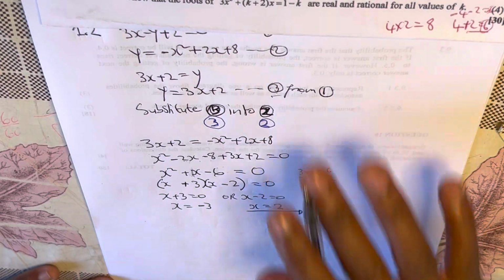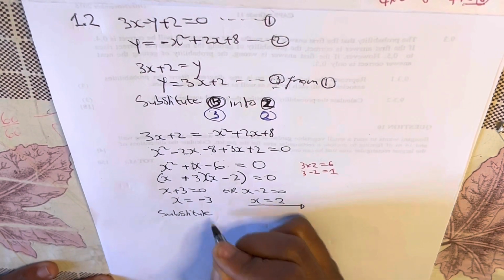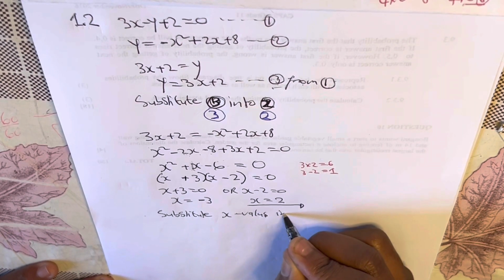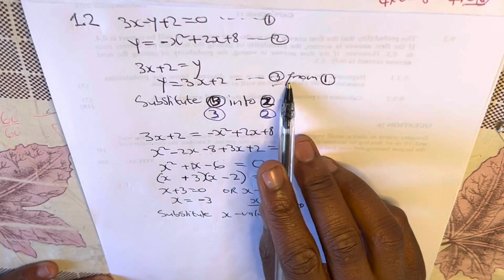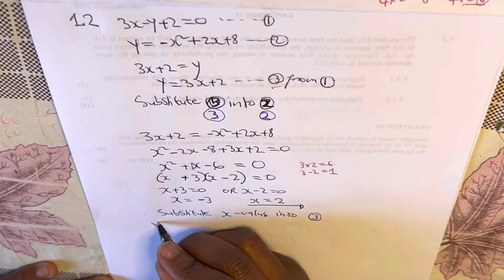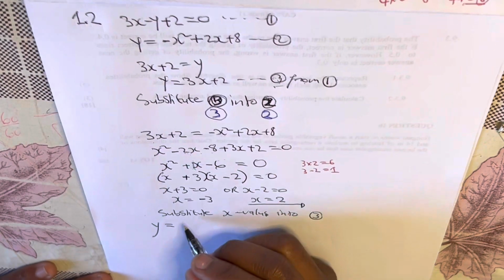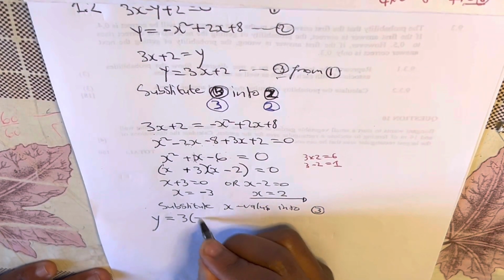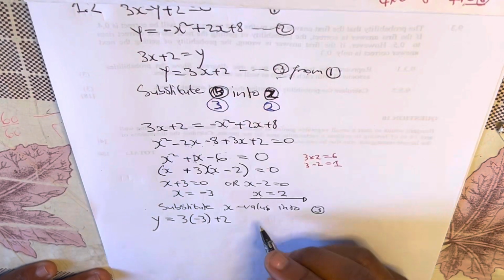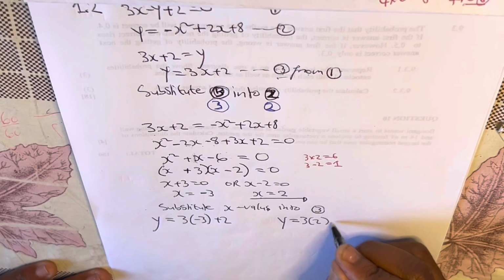And then the next step, we substitute the x values into equation 3. So y is equal to 3 into negative 3 plus 2. And then y is equal to 3 into 2 plus 2.